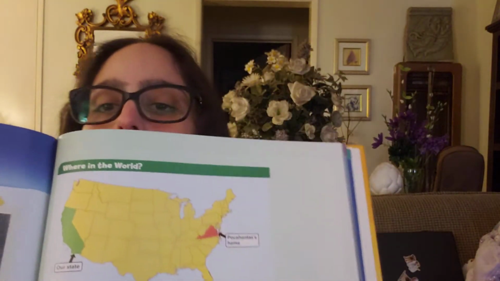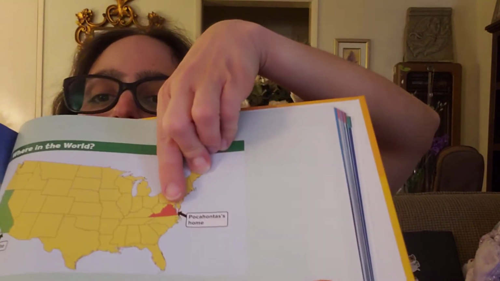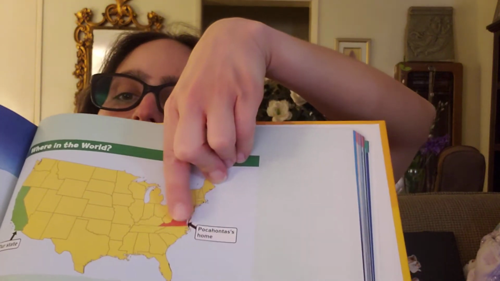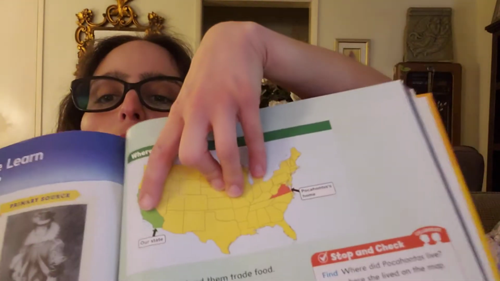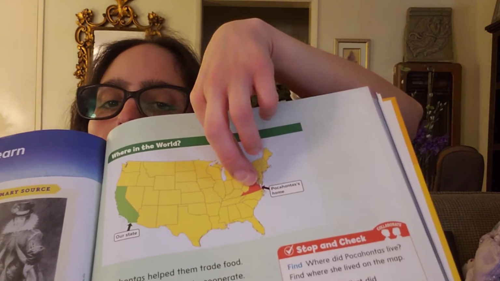So let's take a look. This is a map of the United States today. Let's look. Pocahontas lived right here. She lived right here in this little red state. This red state here. And look, we are all the way over here in California. Whoa, she lived all the way over here. So, now, I want you to think about something. Do you think she was important? I think so.